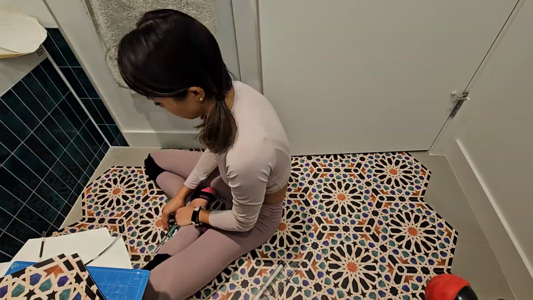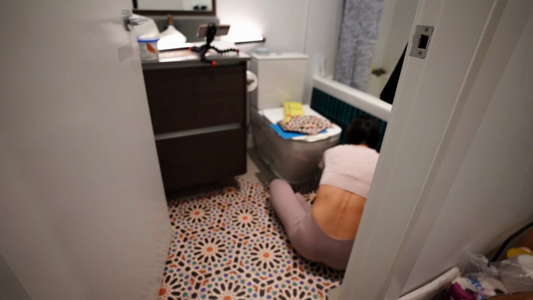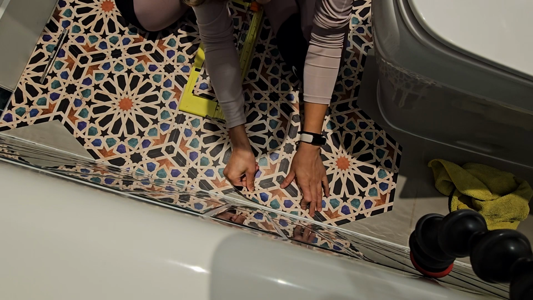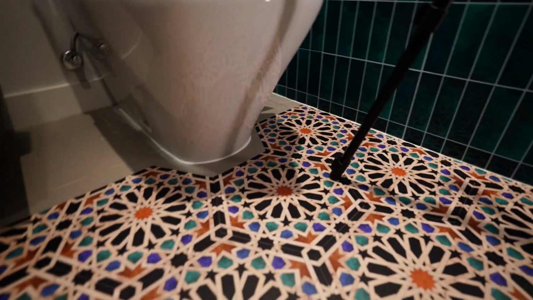And so once it got here, obviously it wasn't enough to tile the entire floor, but it ended up being so expensive that I didn't want to order another batch. So I just tiled it and left this little zone around my toilet that I needed to find another option for.